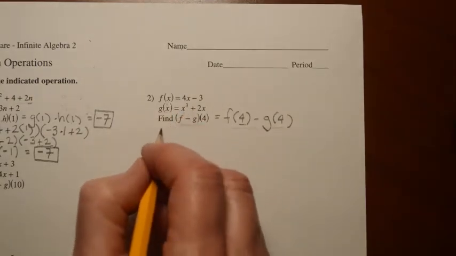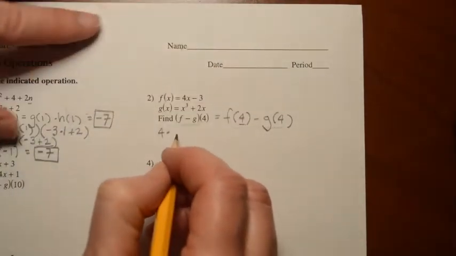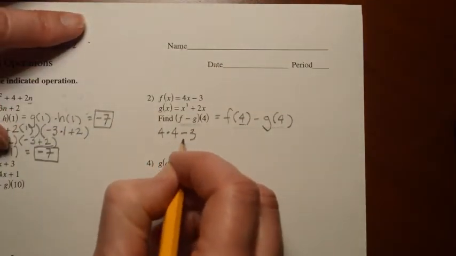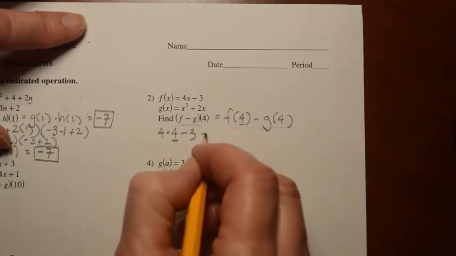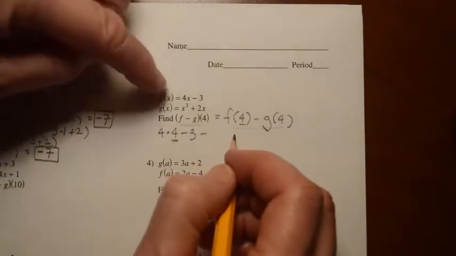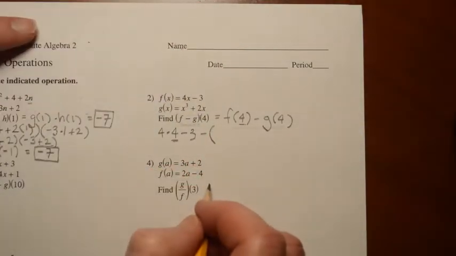Right, so that's going to be 4 for the coefficient, 4 times the 4 that they're telling us to replace it with, minus 3. So this was our x, and we just replaced it with 4. And then it's asking us to subtract g of 4. Now, because g has 2 terms, we have to put a parenthesis here to remember to subtract the whole thing.